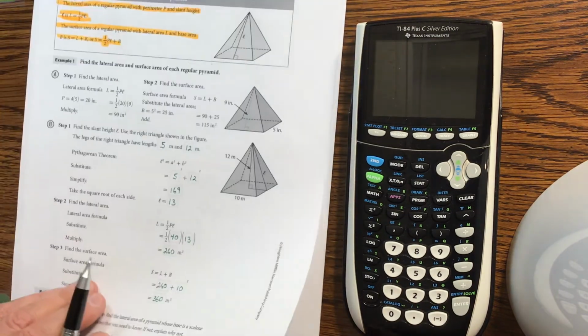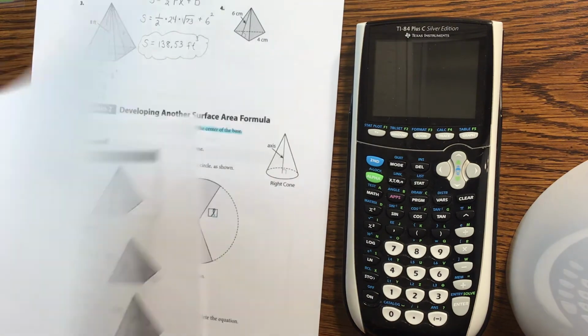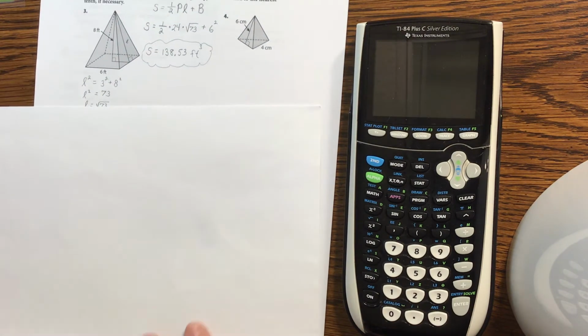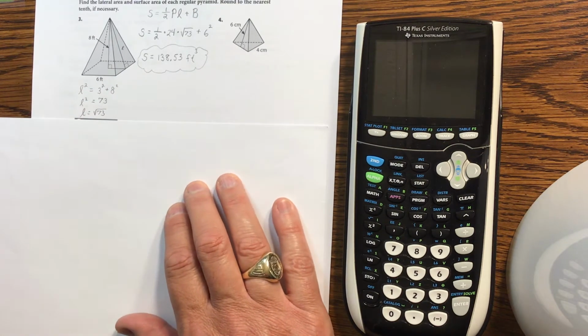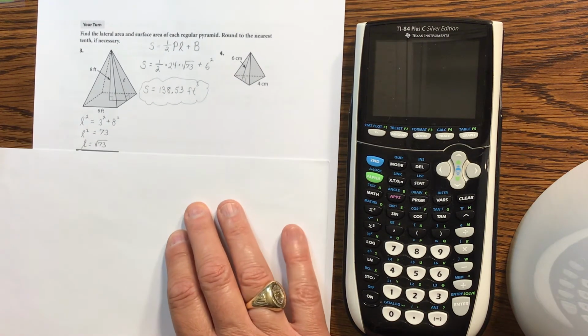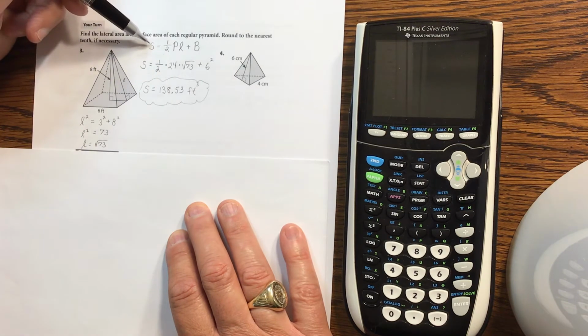Now the next thing I did is the Your Turn. I did another example and set it up. Ready? We want to find the surface area.